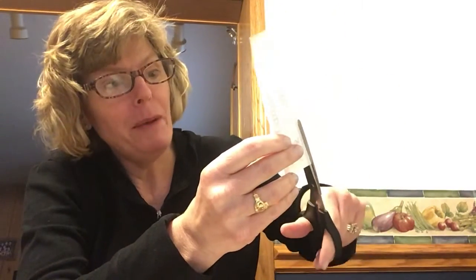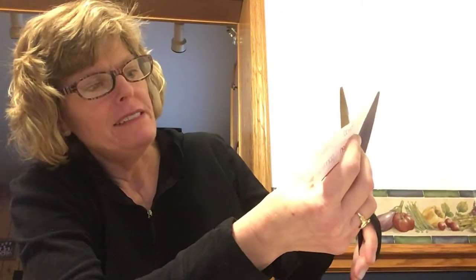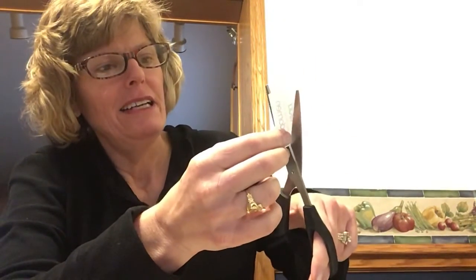Shouldn't take too long to cut those out. And then I'm going to glue them onto the parts of my spider. I'm almost done. I'm going to separate them here and here. And then I'm going to have my 6 pieces.